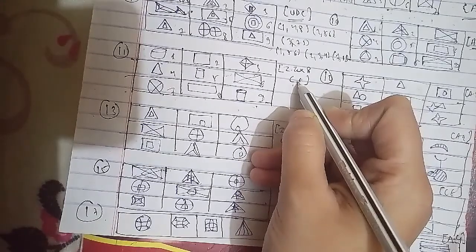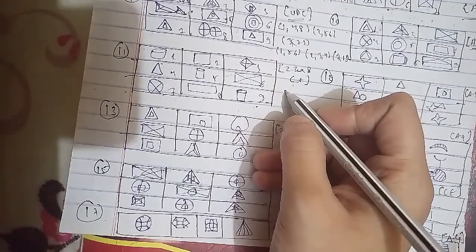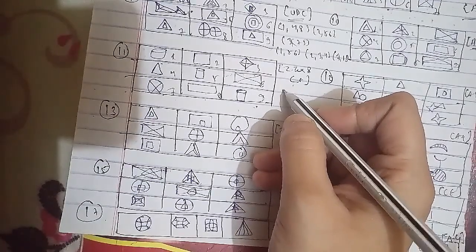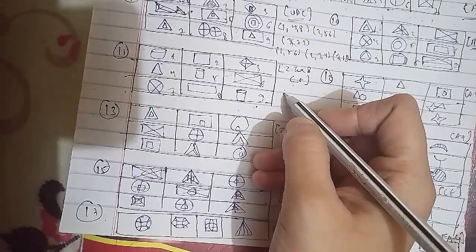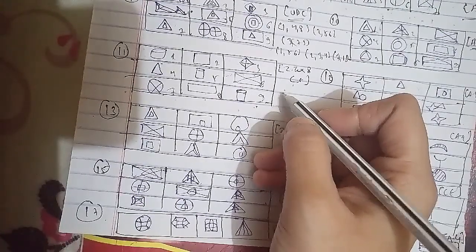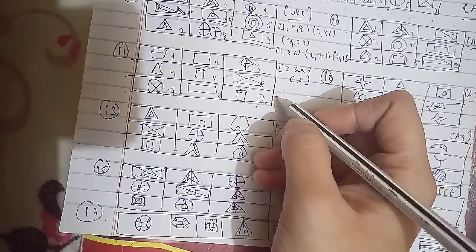The options here are: A is 1, 5, 9; 3, 6, 7; 2, 4, 8. B is 2, 3, 6; 4, 8, 9; 1, 5, 7. C is 3, 6, 8; 2, 4, 9; 1, 5, 7. D is 2, 5, 8; 1, 7, 9; 3, 4, 6 here. That is what we have to talk about.